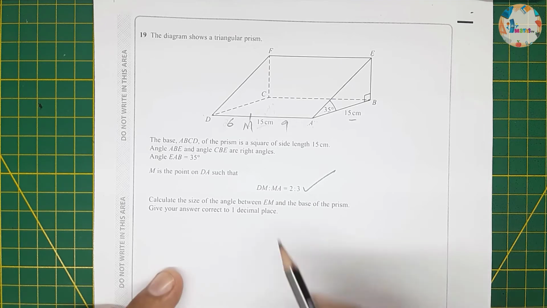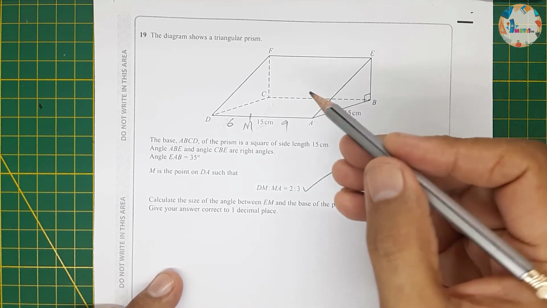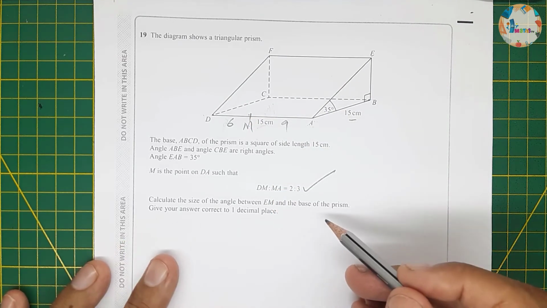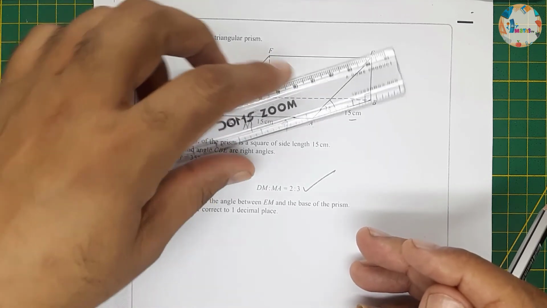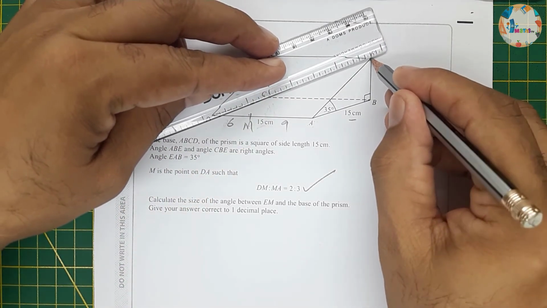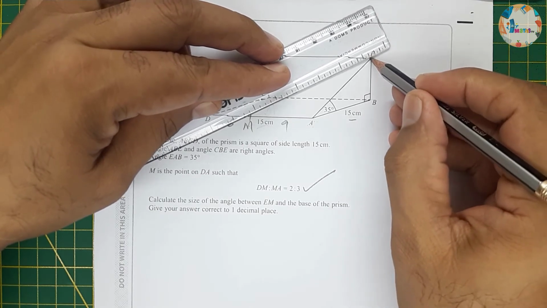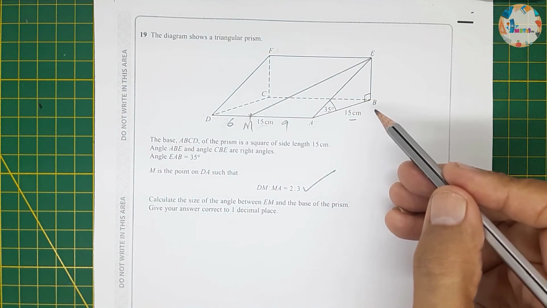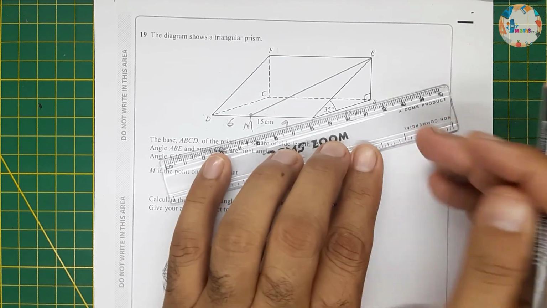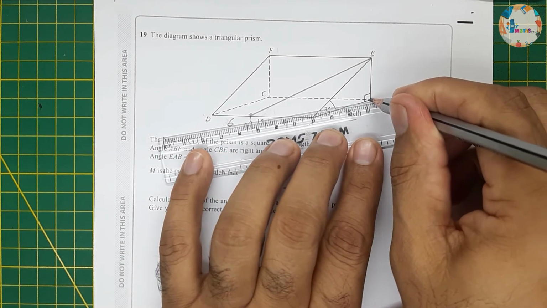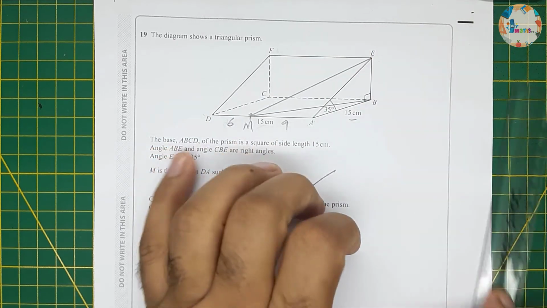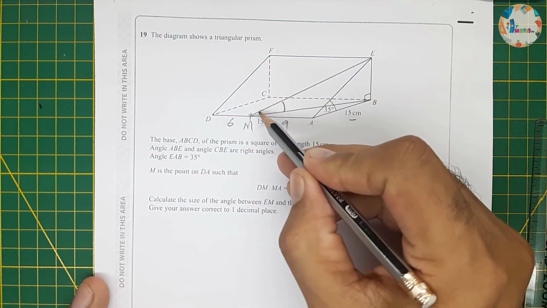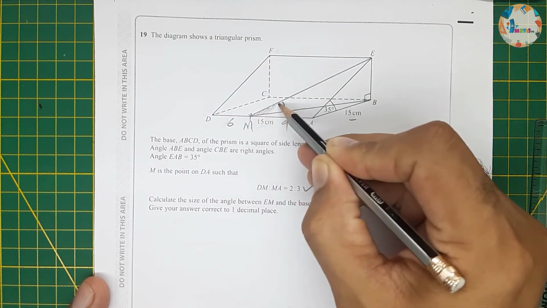Calculate the size of the angle between EM and the base of the prism. Give your answer correct to 1 decimal place. So EM we can draw, EM will be like this one. So EM will be this, with the base. We need the angle with the base like this. So the triangle which we have to consider, I will be shading that triangle.